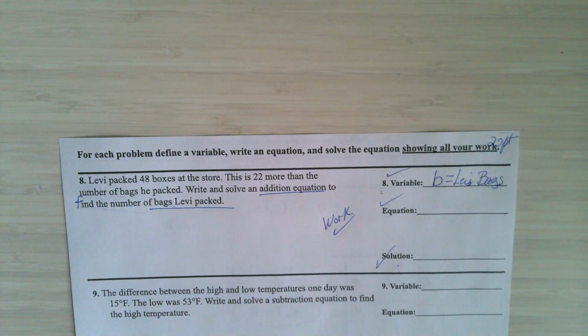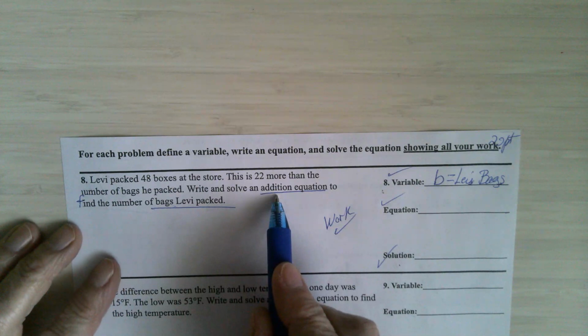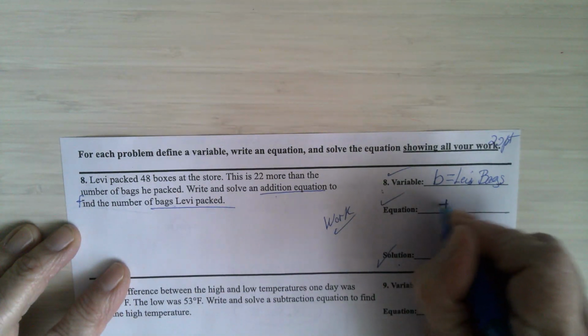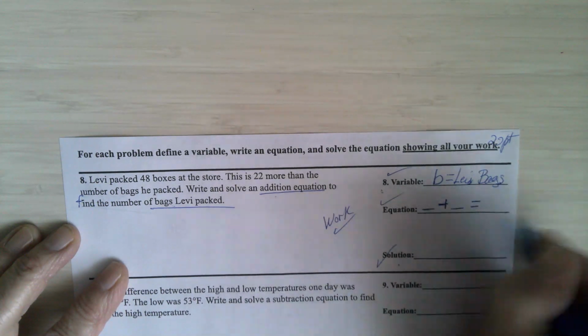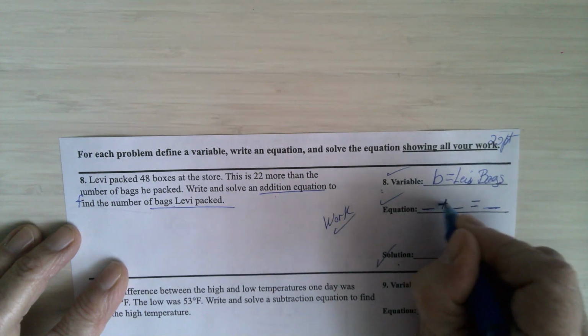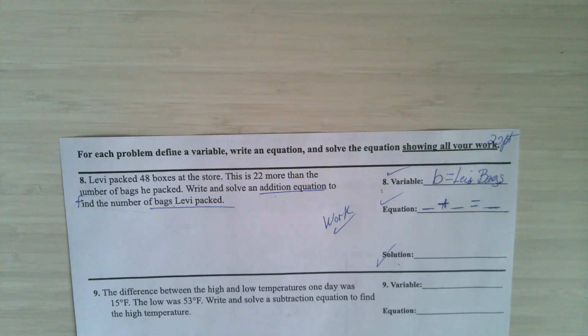It doesn't matter there. Now the equation. In the words, it says an addition equation. What does an addition equation look like? Well, it has a plus sign and an equal sign. You have something plus something equals something. Doesn't everyone agree that's what an addition equation looks like? Now we just have to fill in some blanks.